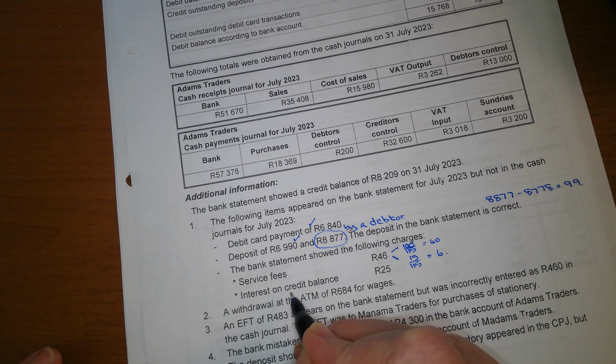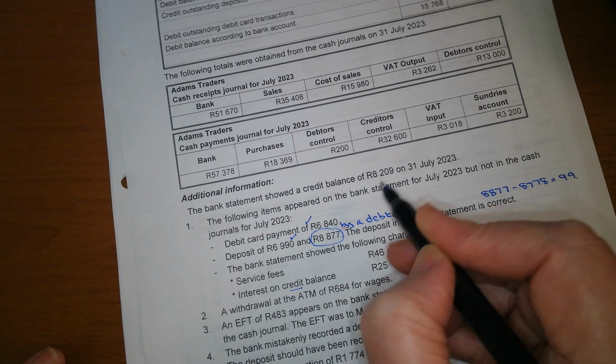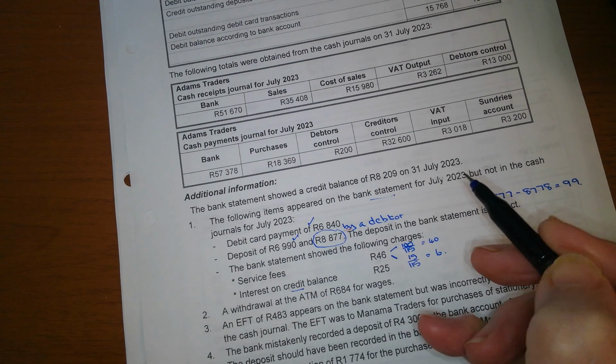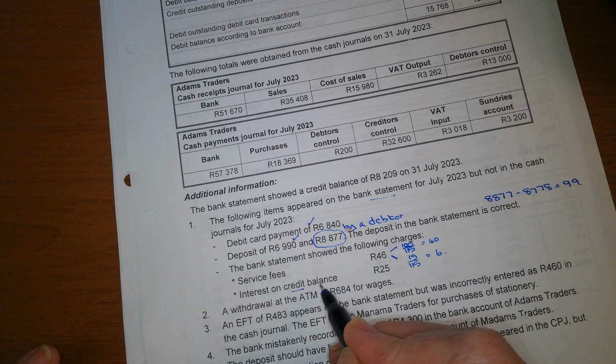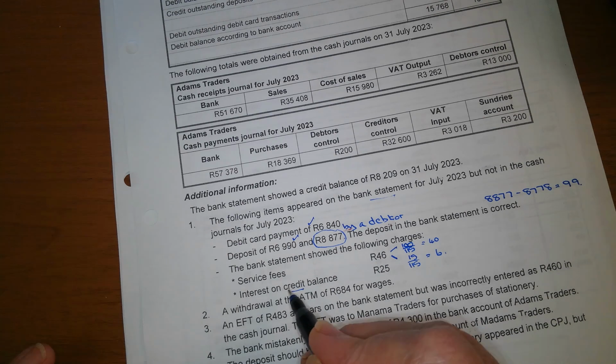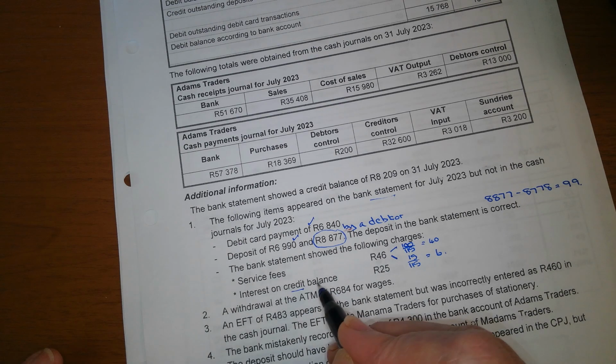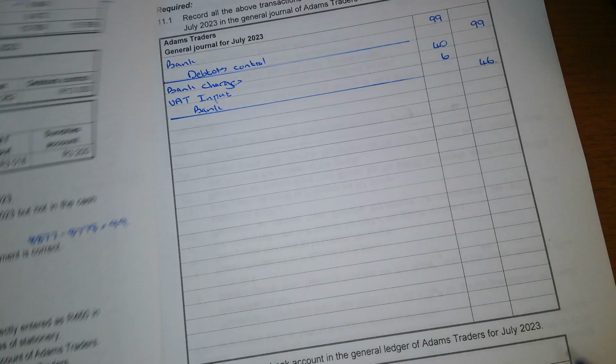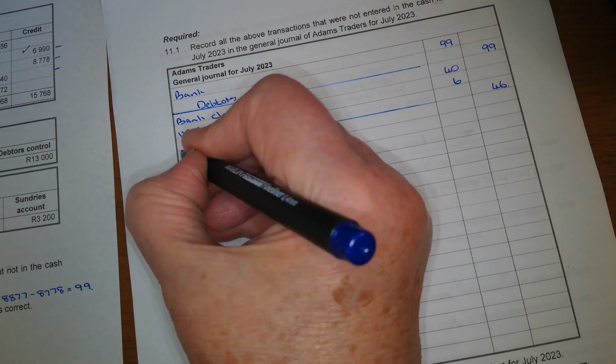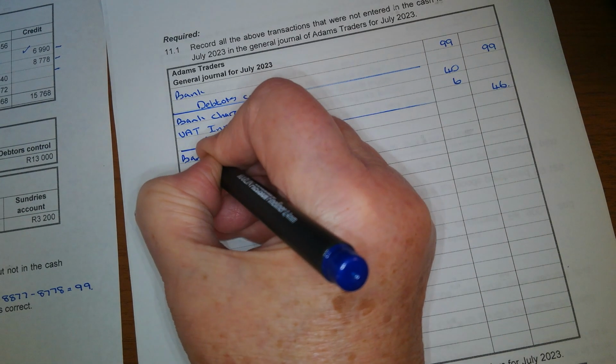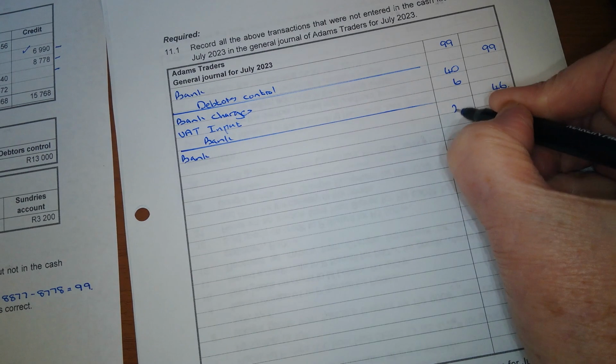If they say interest on the credit balance, it means this information I get from my bank statement. So this is the credit balance in the bank statement. What they put on the credit side, we will put on the debit side of our bank. So I must show that my bank account will be debited with that 25 Rand to increase the amount that I have in the bank.